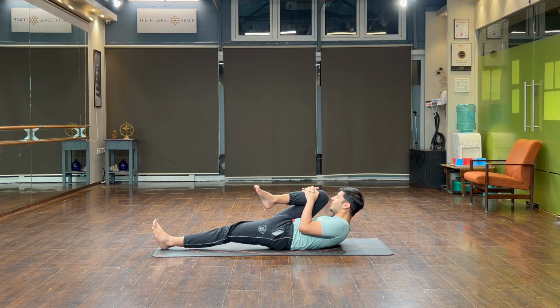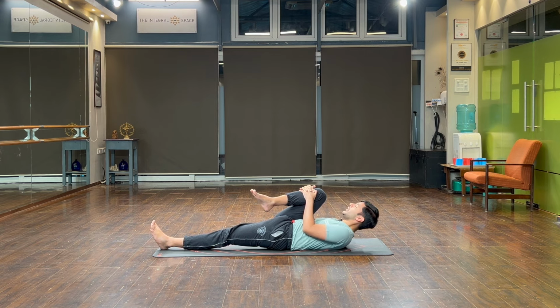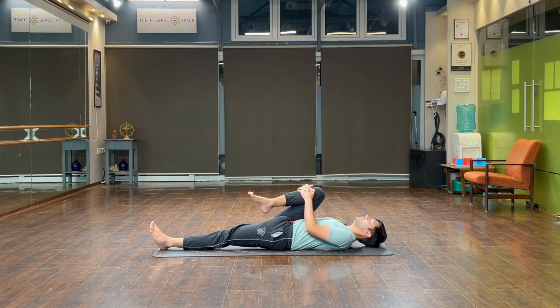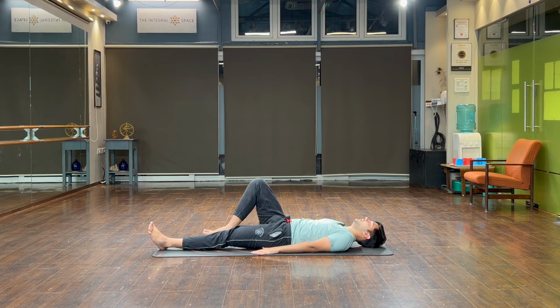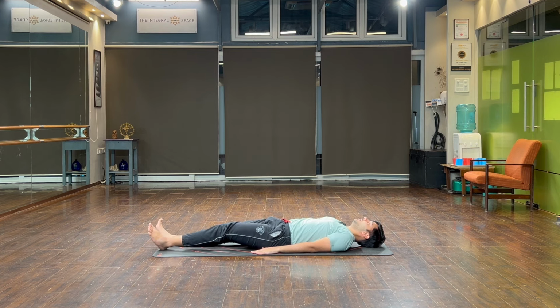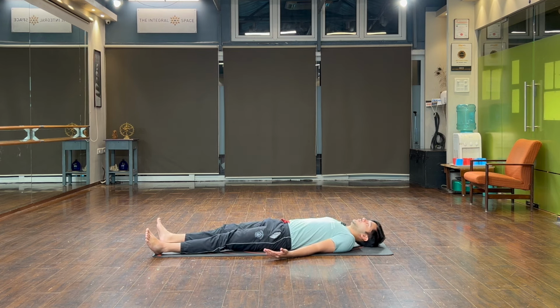Now breathe well. Let's hold together for 1, 2, 3. Feel the pressure on the abdomen. 4 and 5. Slowly and gently come back. Release your hands. Straighten your right leg. And relax. Take a short pause. Catch your breath.